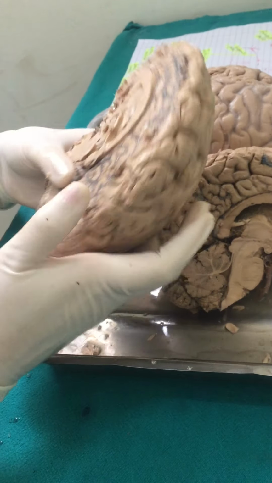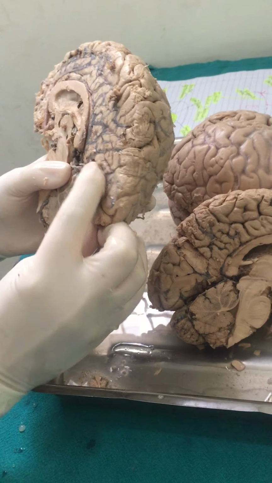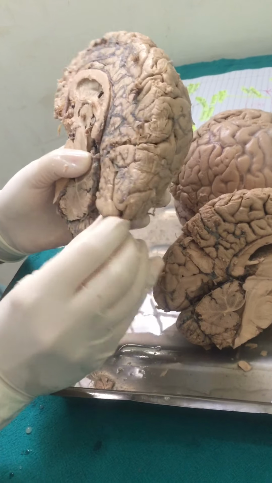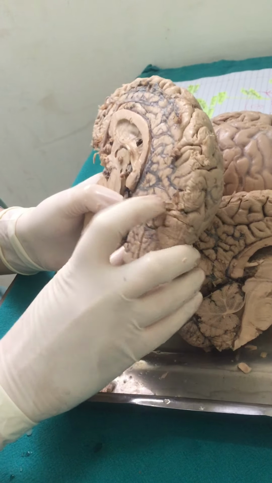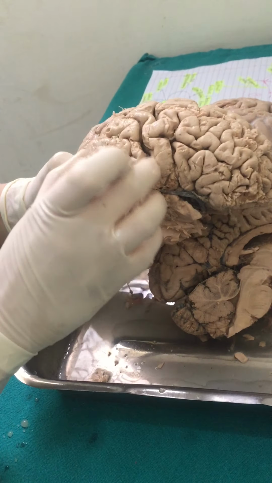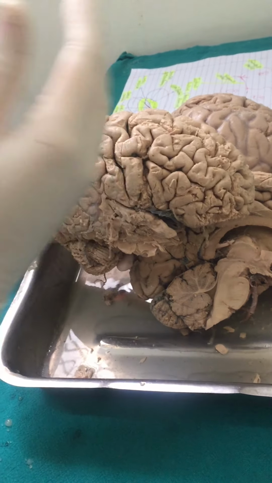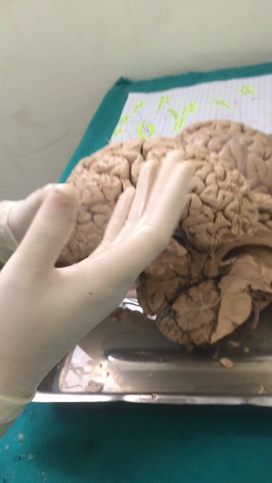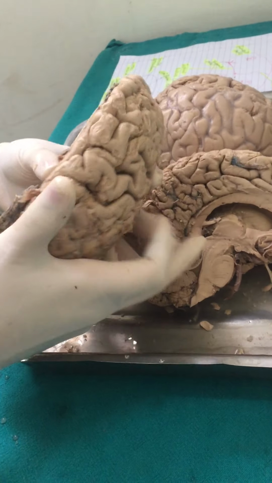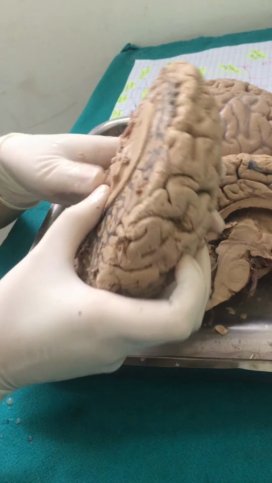Then we have the calcarine sulcus, visible here, this arched one, and this one is the parieto-occipital sulcus, both on the medial surface. So we have 4 main sulci. Two are on the superolateral surface: the central sulcus and the lateral sulcus. The central sulcus is the marking point. The area in front is motor, behind is sensory. It is the demarcation for the motor and sensory areas. On the medial surface we have the calcarine sulcus and the parieto-occipital sulcus, right?